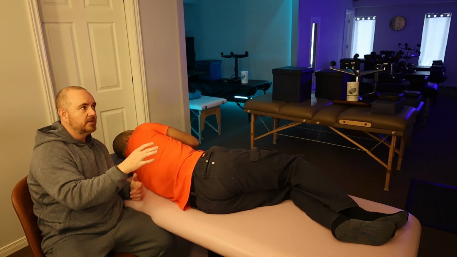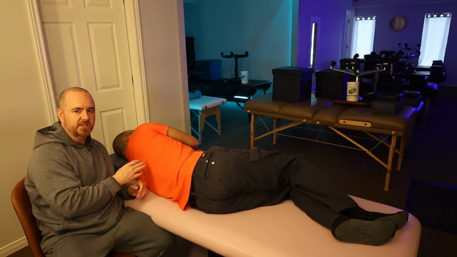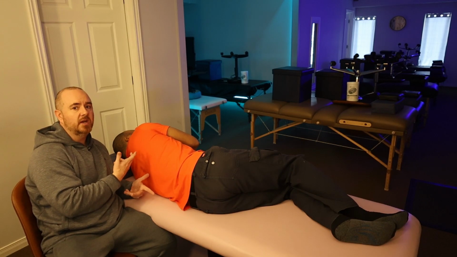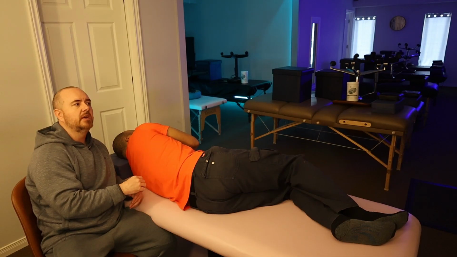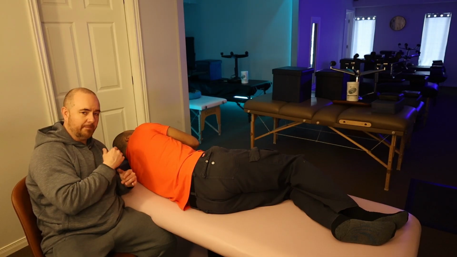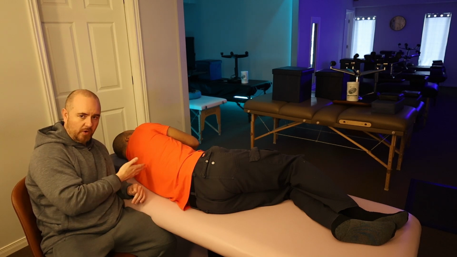The assumption is that I should be able to push into all of these tissues and they should be soft. If they are not soft, if they do not yield to my pressure, then I have identified a restriction. And then I would know where to work. My base assumption is they should all be squishy. Wherever it is not squishy, that is where I work.